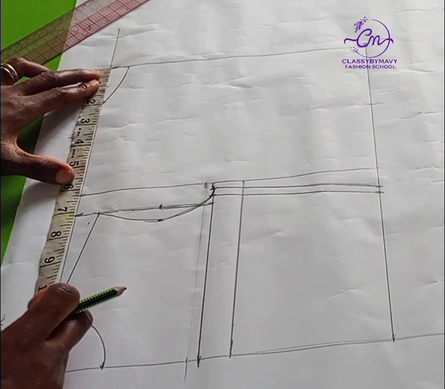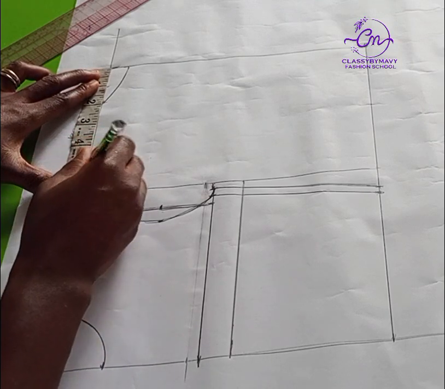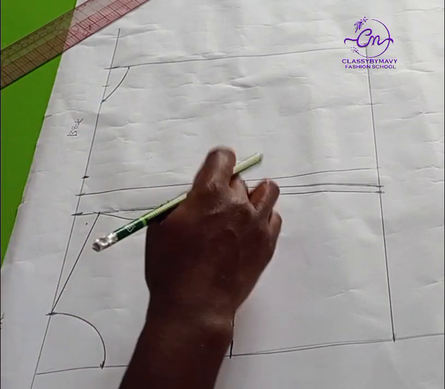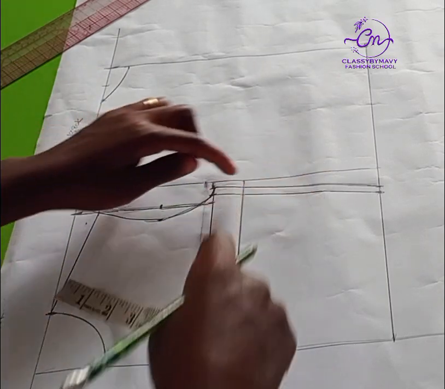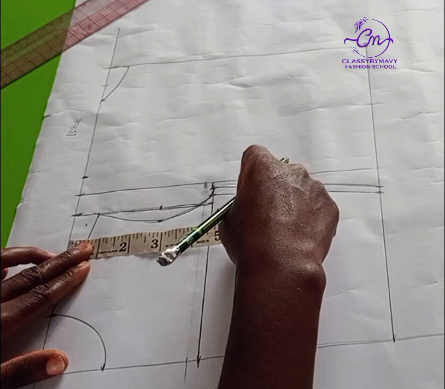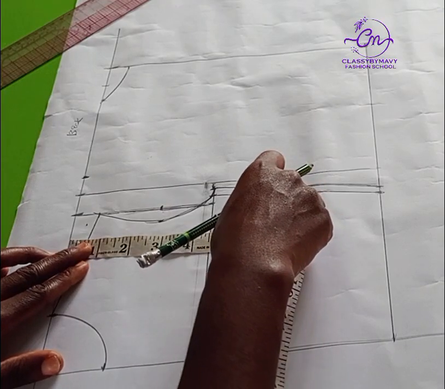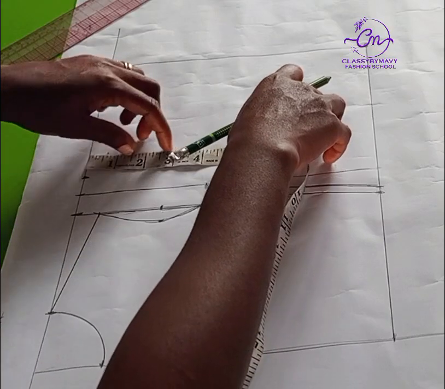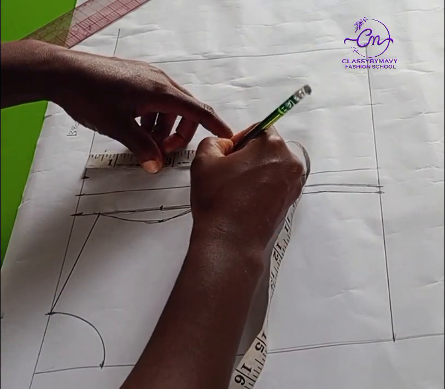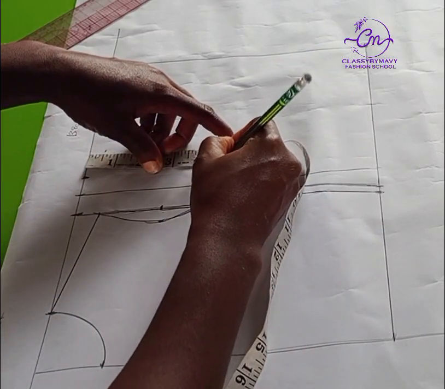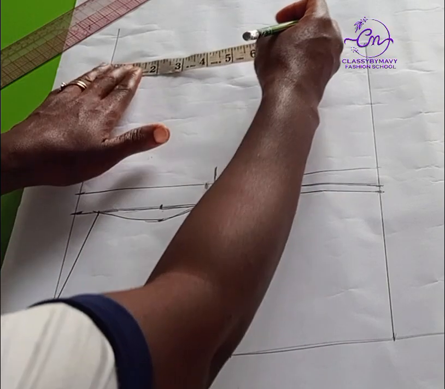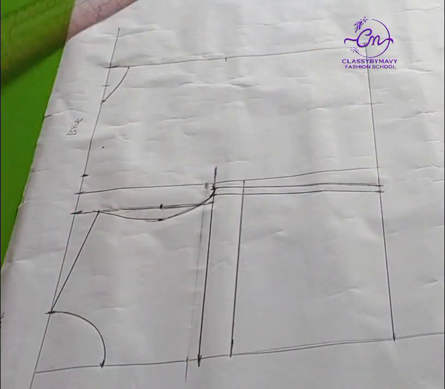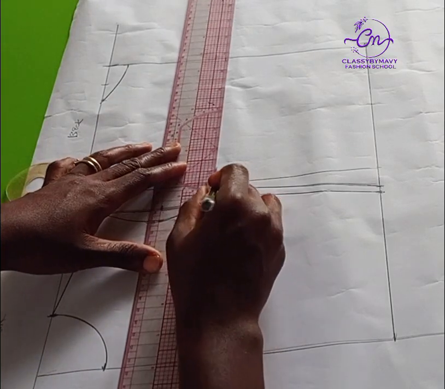Next, we are also inserting the shoulder width, which is 11 inches divided by 2, 5.5 I have marked. Now I'll also insert this chest line at the back. Let me measure the chest line again. Now after measuring, I'm taking the same measurement to the back so that I'll get a straight line there, right? Okay, so I'm going to the center back also to mark out that same measurement. I've done that, and I will link nicely.